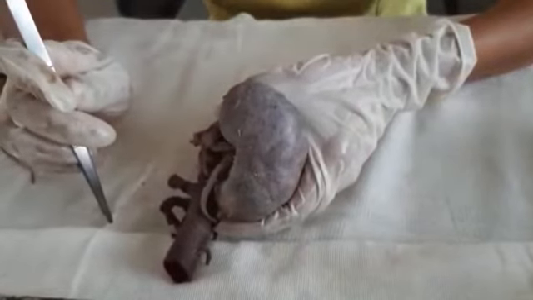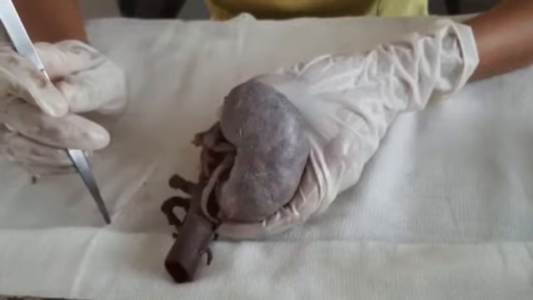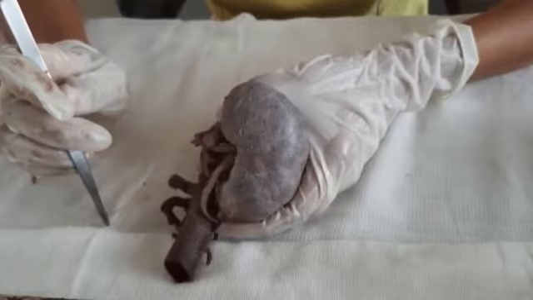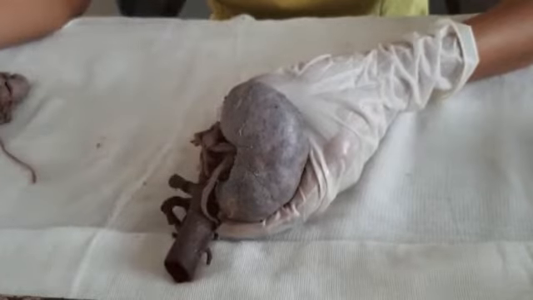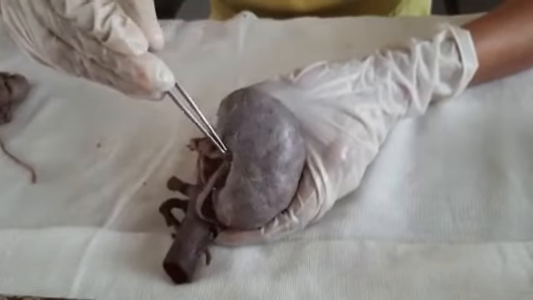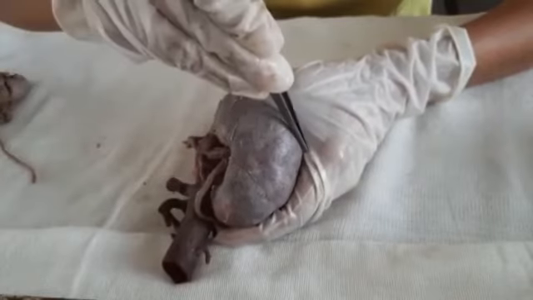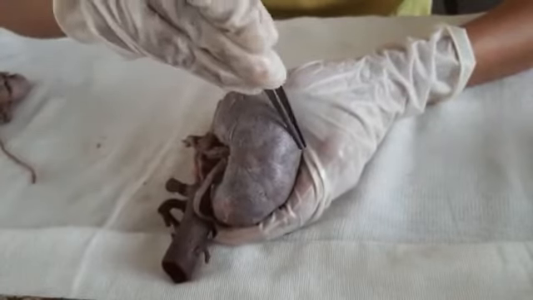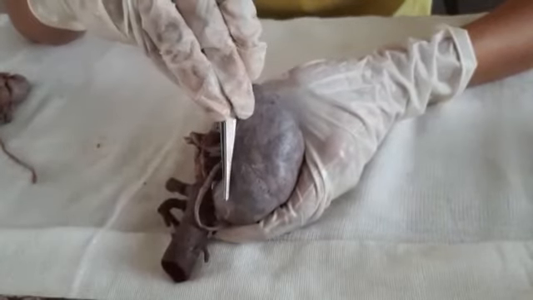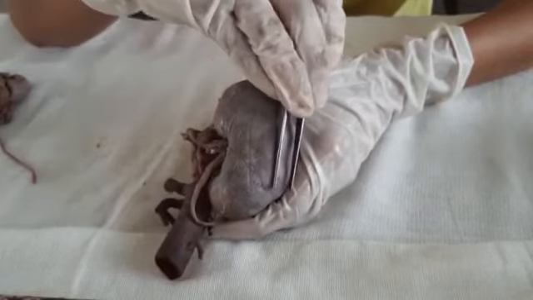Now the posterior relations of kidneys are nearly similar except the ribs, because the right kidney is slightly lower than the left kidney. So the common relations are as follows. Posteriorly it is related above to the diaphragm, then medial and lateral arcuate ligaments, then from medial to lateral there are muscles: psoas major, quadratus lumborum and transversus abdominis.